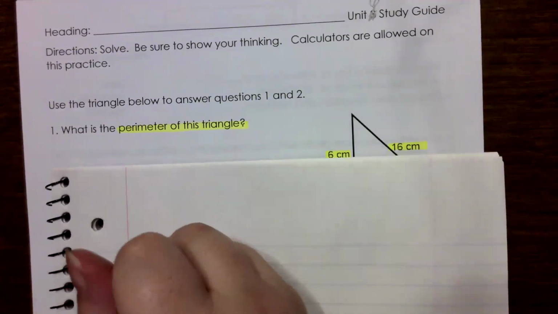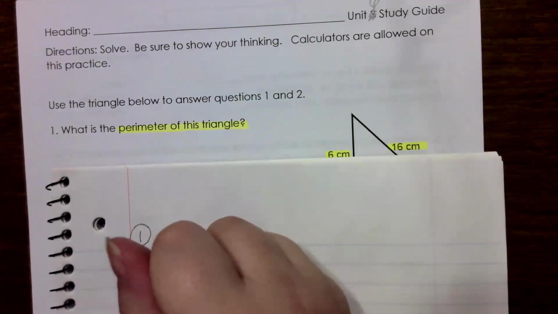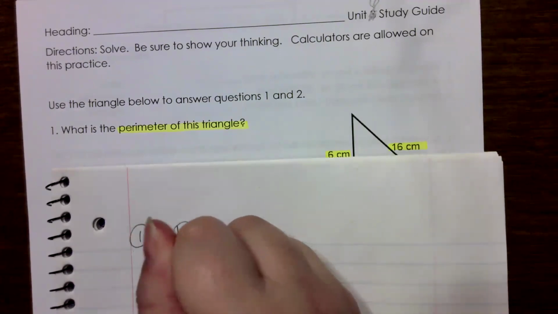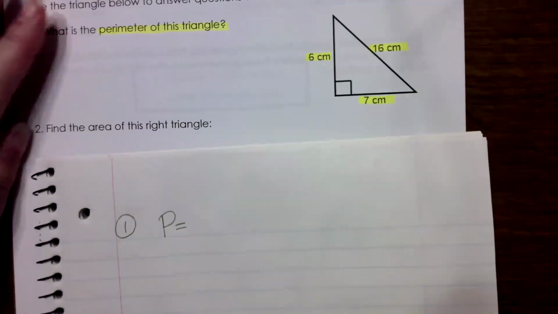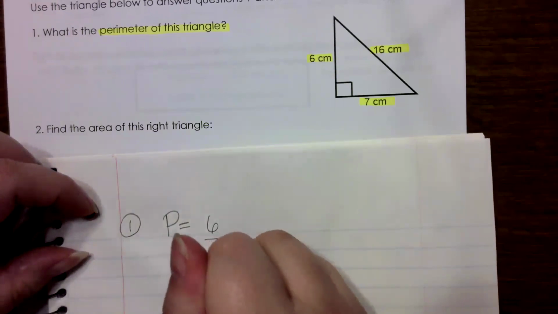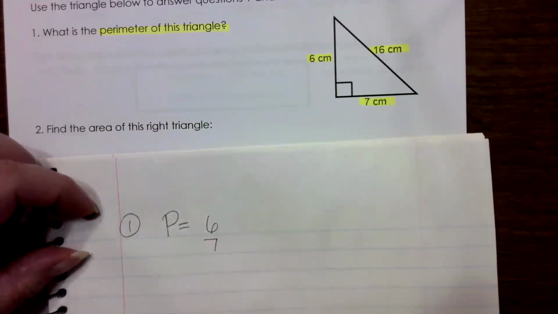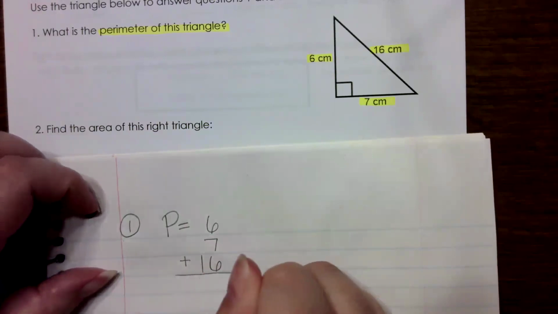Okay, so number 1, folks, it said find the perimeter of this triangle. I know that perimeter is adding all the sides. So I'm going to take my 3 sides, which were 6 centimeters, 7 centimeters, and 16 centimeters, and add them up.